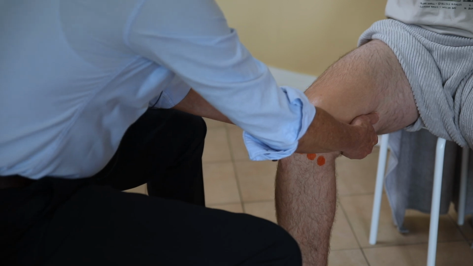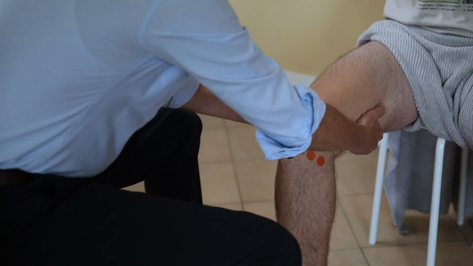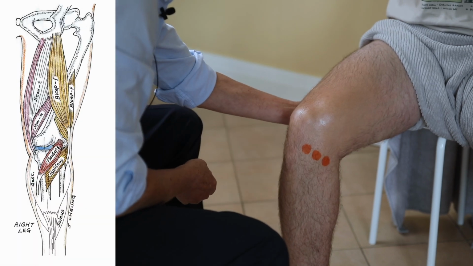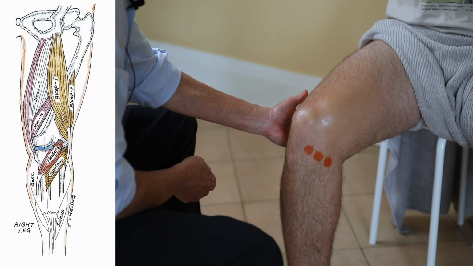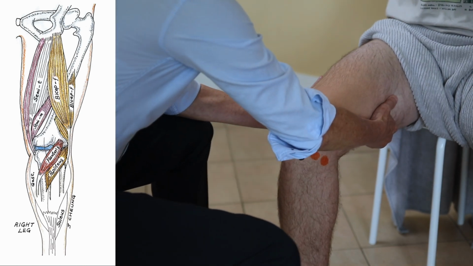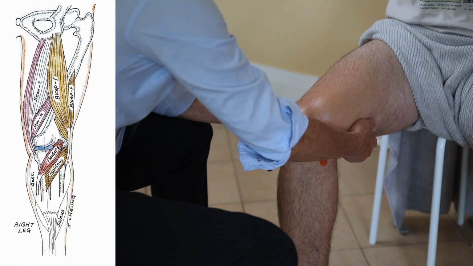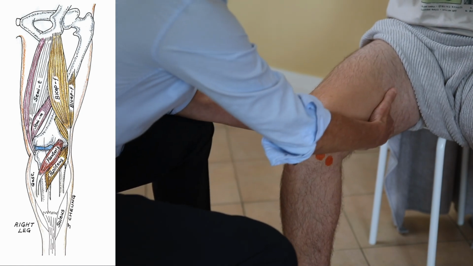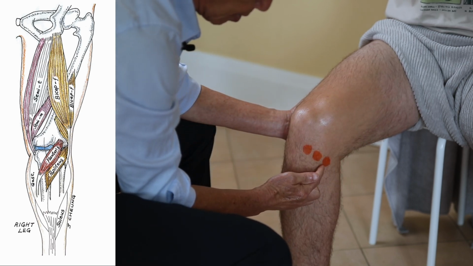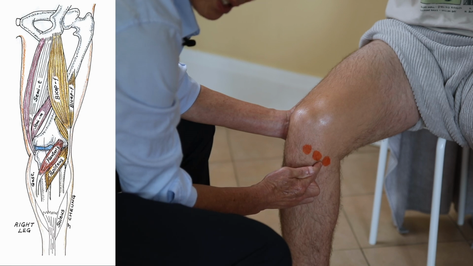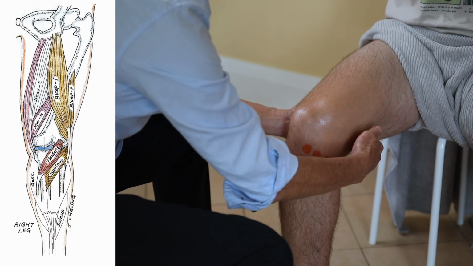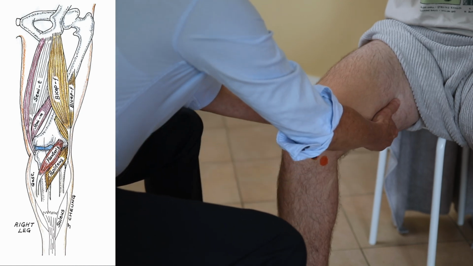Now, with our palpating fingers on the back of the thigh, we can palpate for trigger points of the hamstring. On the lateral aspects, we have the biceps femoris and attach itself to the fibular head. On the medial aspect, we have the semitendinosus and the semimembranosus. The semitendinosus is attached to a point just medial to the gracilis attachment, marked here. Whereas the semimembranosus is attached to the medial aspects of the tibia.